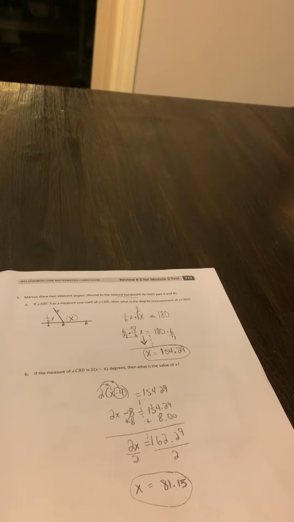There's number 5. Okay, put that paper underneath it. I'm going to grab the other paper.